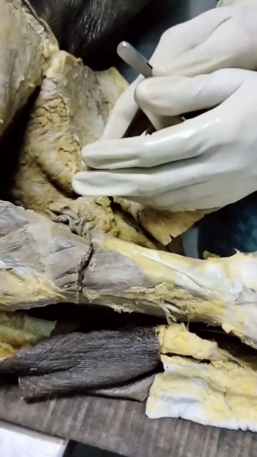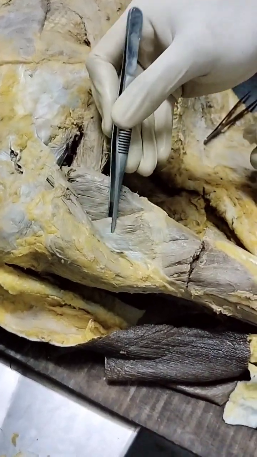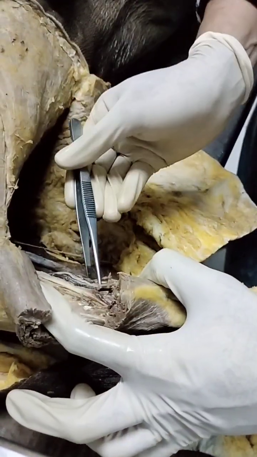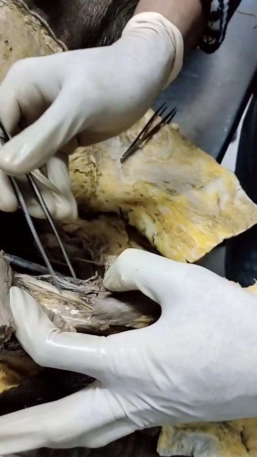So what are the structures you are supposed to identify in the posterior compartment of the arm? The long head of the triceps, the lateral head of the triceps, of course the medial head of the triceps, and if you reflect it, this is the radial groove, or spiral groove.